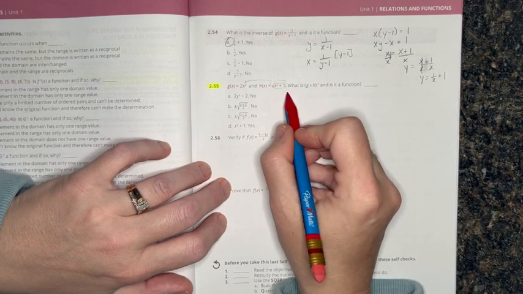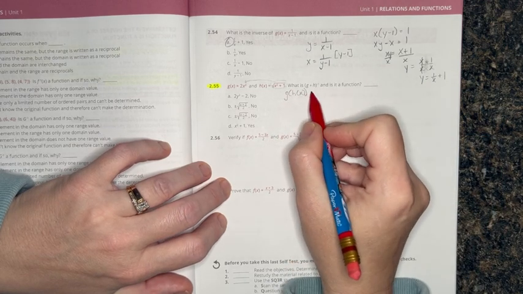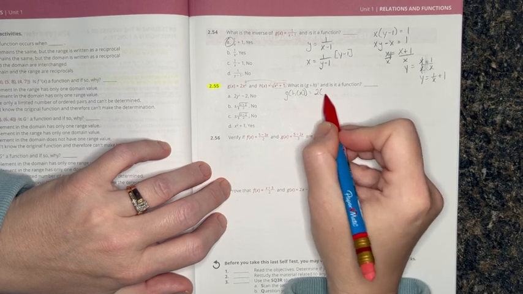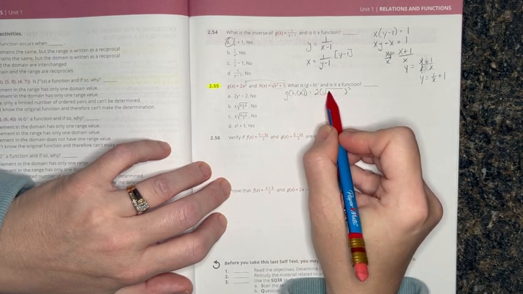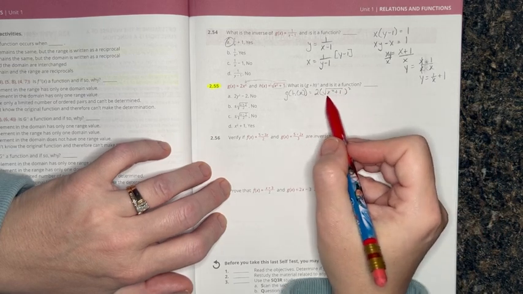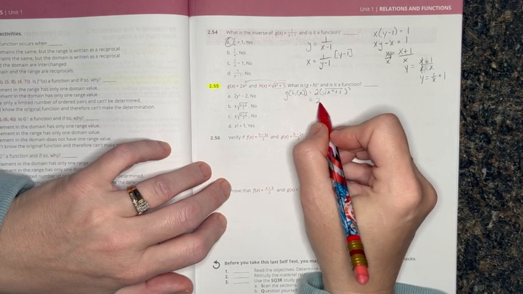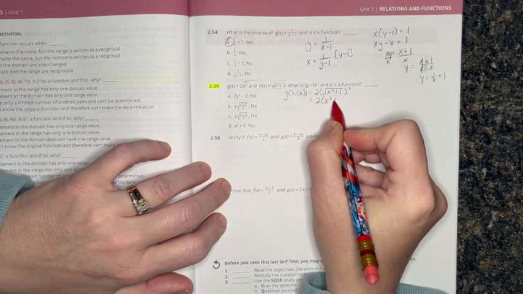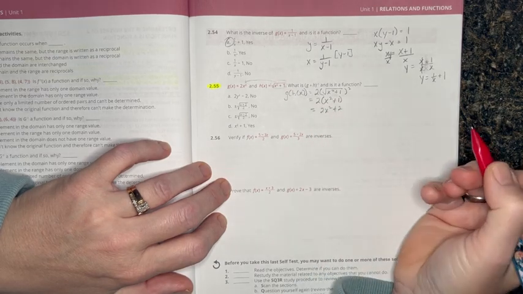So g of h of x is going to equal 2 times a quantity squared, and that quantity squared is the square root of x squared plus 1. Now, what happens when we square a square root? It cancels itself out, right? So I have 2 times x squared plus 1, or 2x squared plus 2.